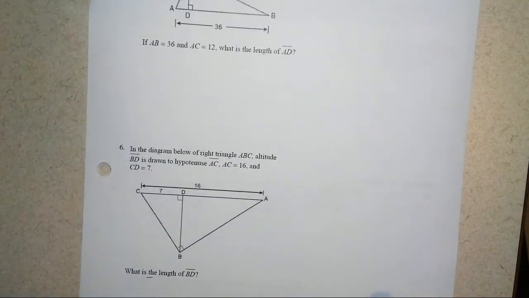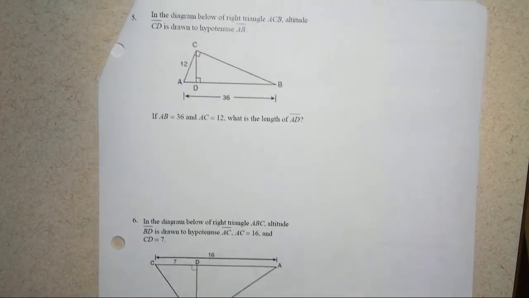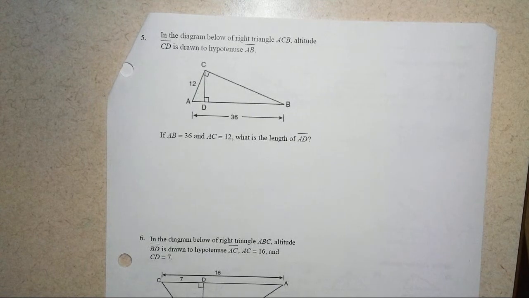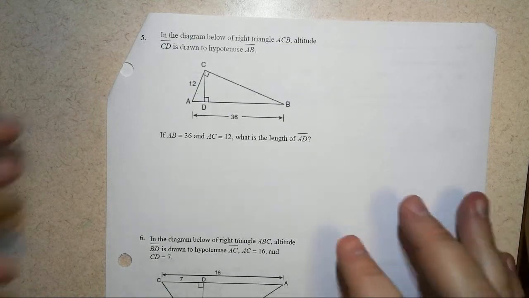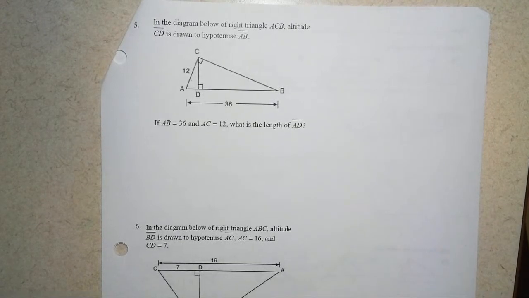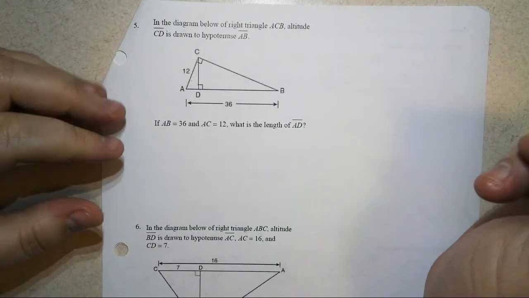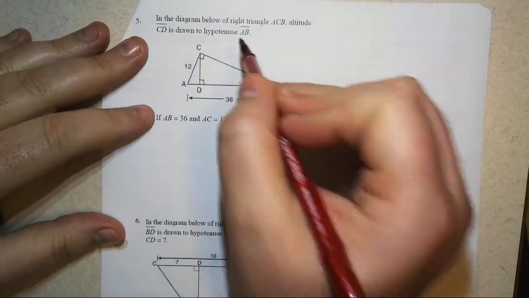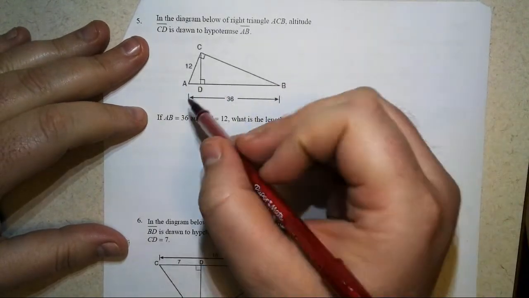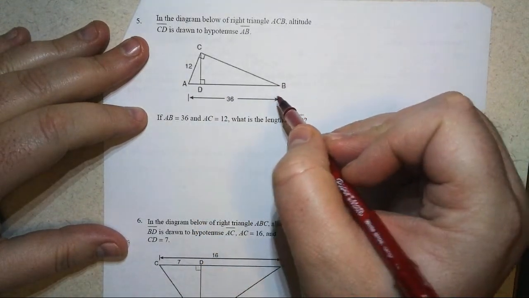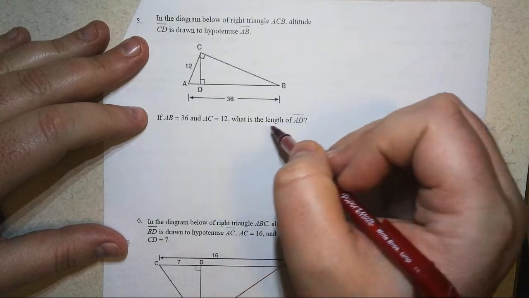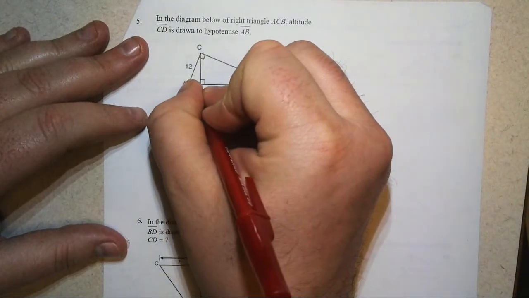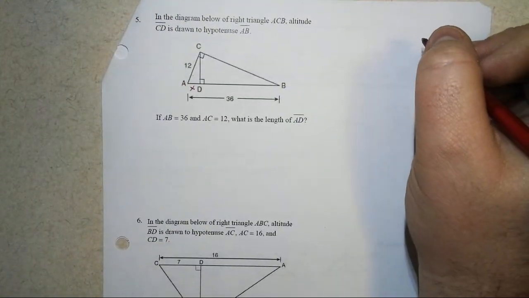And I'll do one more with you guys, and then I'll leave you guys to finish for the extra credit, the homework. All right, this one's a little bit different because it's getting us a different side this time. So in the diagram below, our right triangle ACB, altitude CD is drawn, once again, altitude to the hypotenuse. So AB is 6, right? AD is 6. AC is 12. And it's asking me to find the length of AD, which is this side down here.